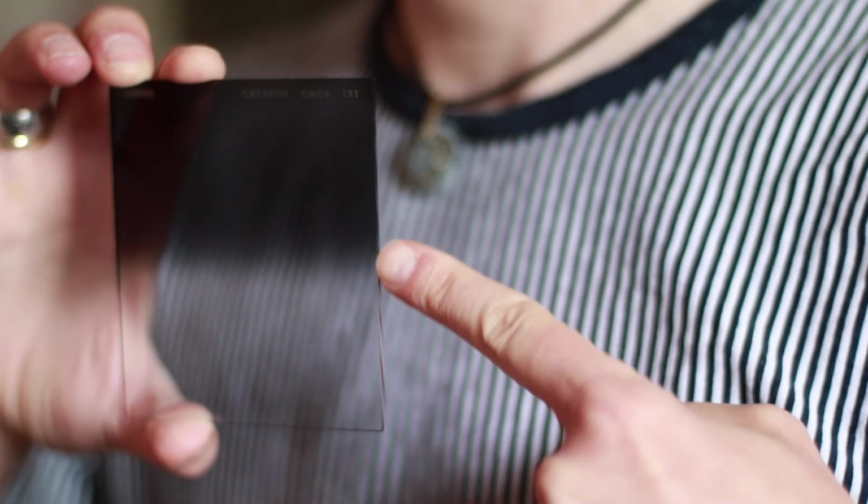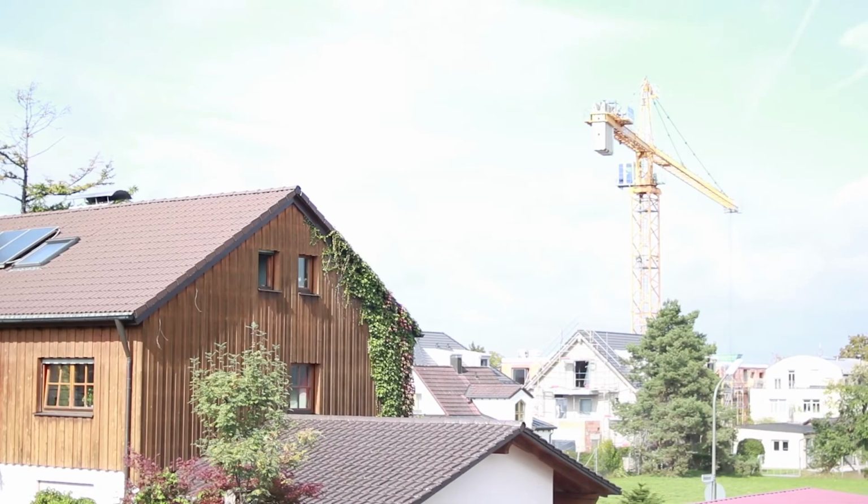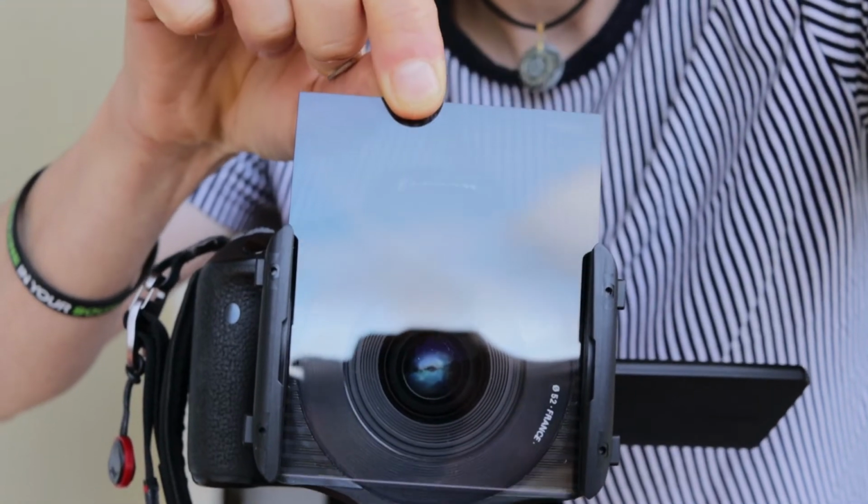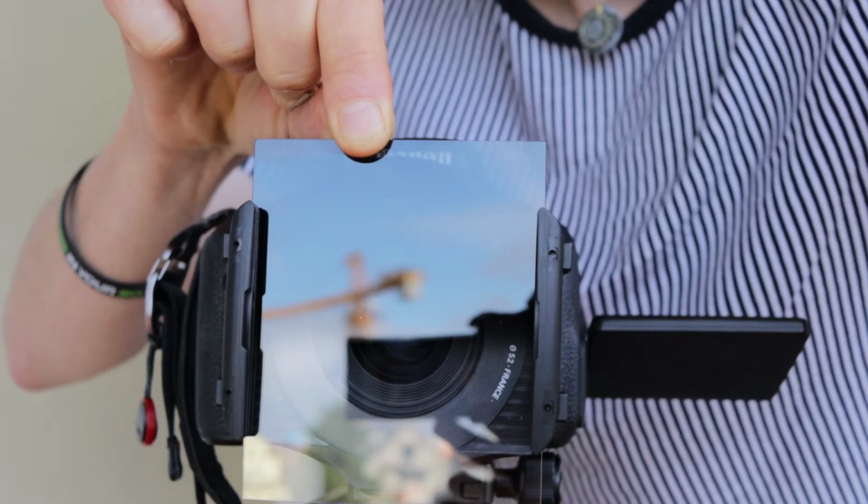Other than regular NDs and fader NDs, graduated ND filters are usually used to even out the exposure of a shot rather than to allow for a more shallow depth of field or a longer exposure time. What do I mean by evening out the exposure? Grad NDs only affect a part of the image, so they are used to darken, for example, a bright sky, so that it doesn't blow out and still shows detail when we expose for the darker parts of the image.